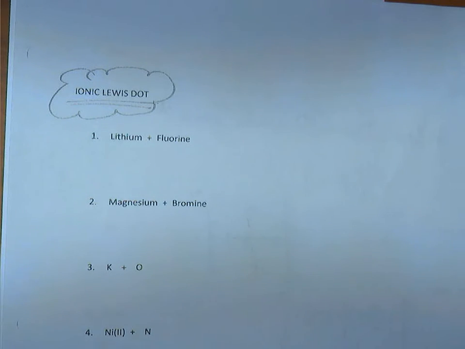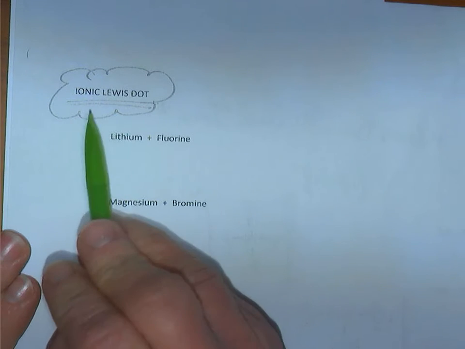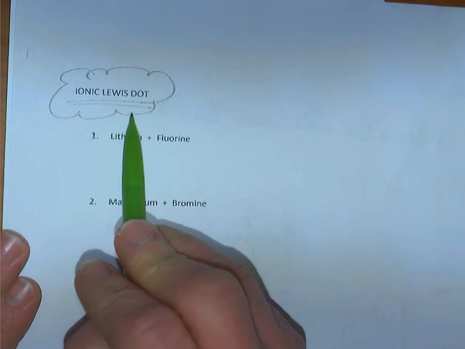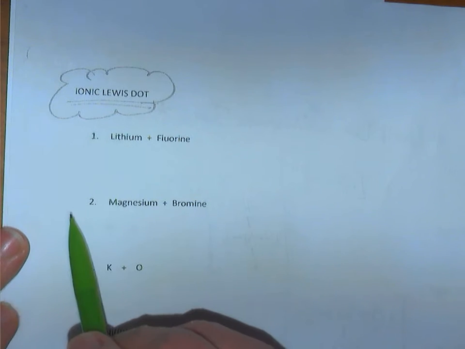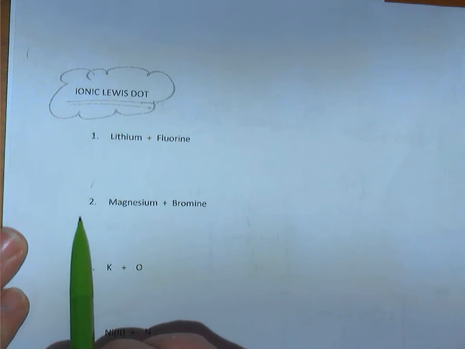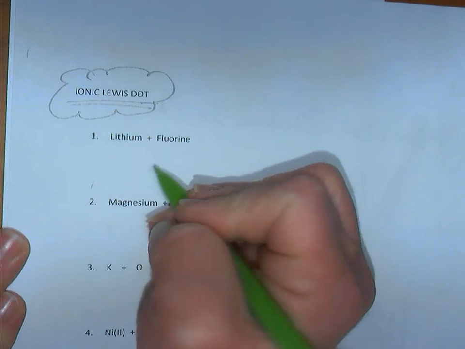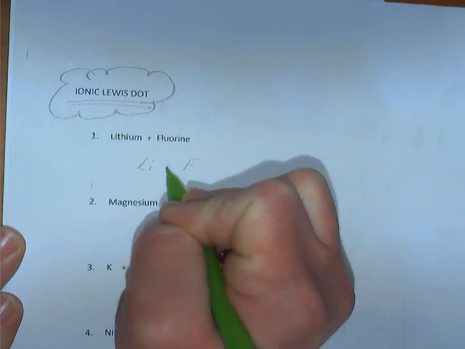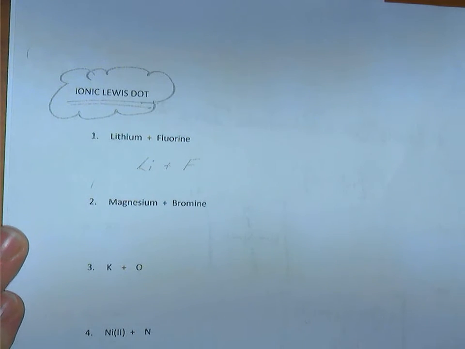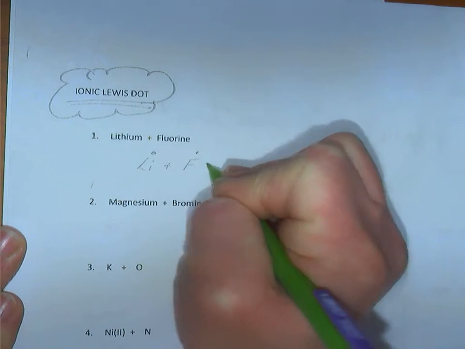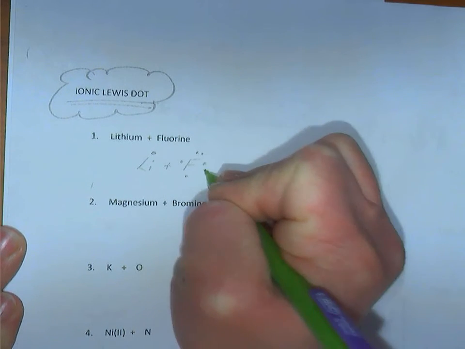Hello students, this video will lead us through the steps that we will follow to create a Lewis dot structure, or really kind of a before and after to show how we create ionic compounds. So we are going to show the combination of lithium and fluorine. Lithium comes in with one valence electron, and we know fluorine has 7, being a halogen.